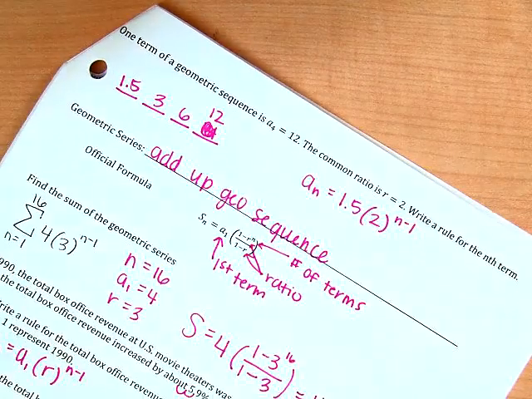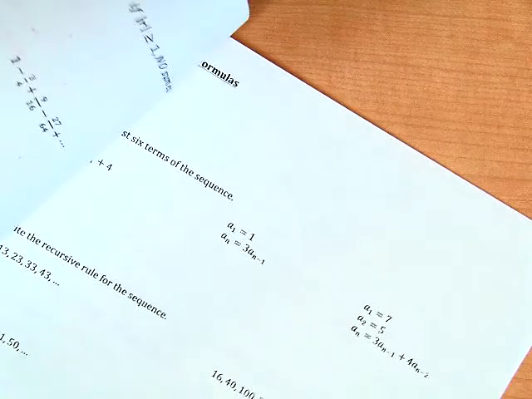Very nice. Very nice. Is that it? Is that all that's in 12.3? Yes, it is.